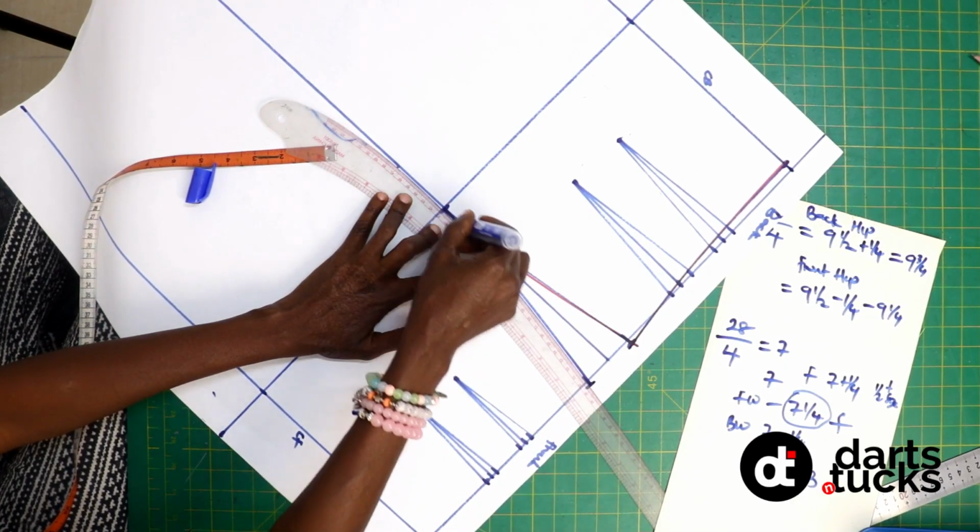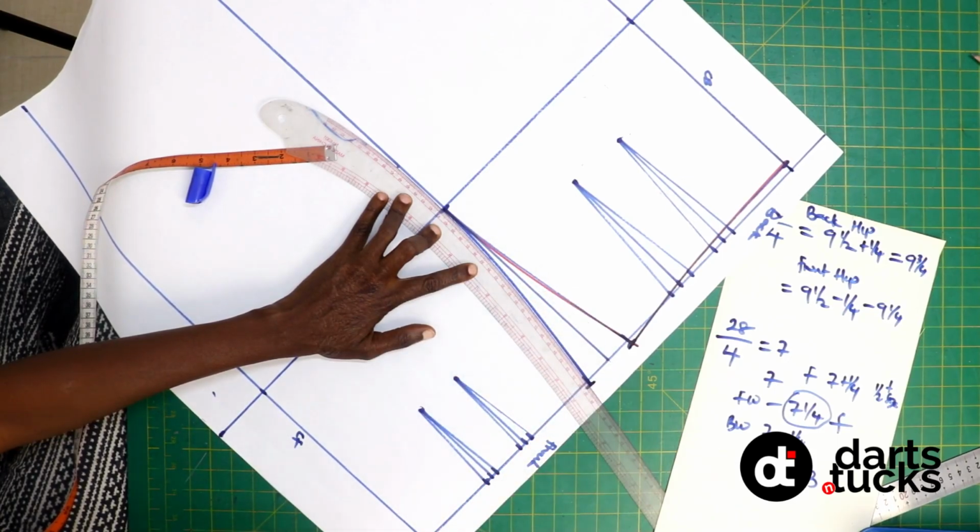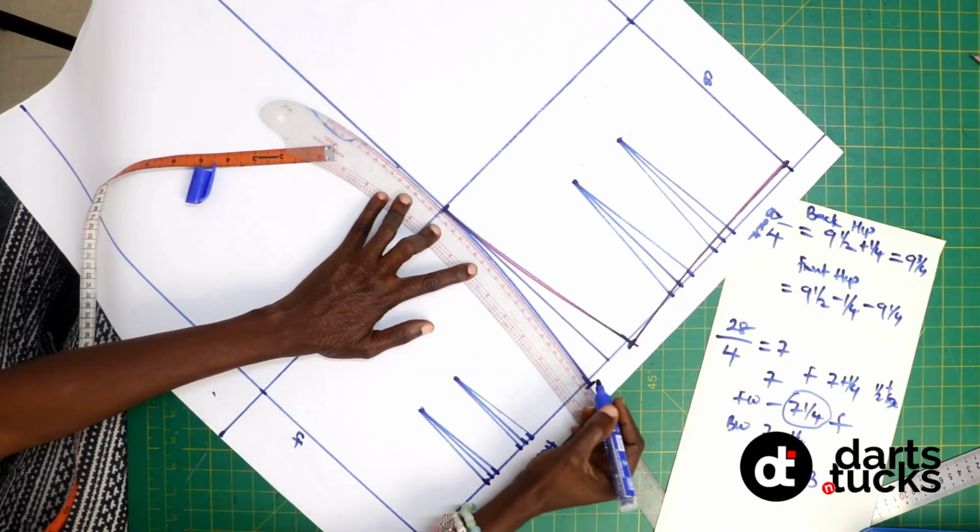Using my cup ruler. So the other battery is charging. Hello? Yeah. Other battery is charging. Okay.